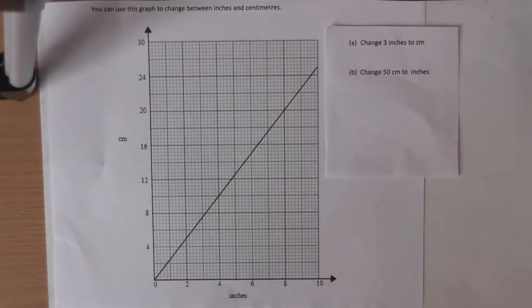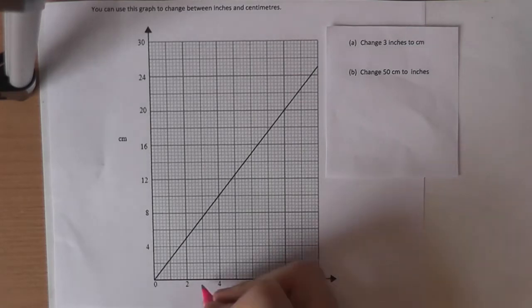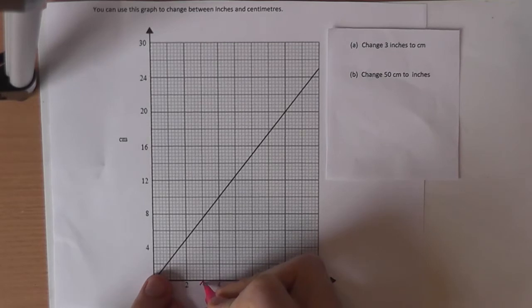Part A, change 3 inches to centimetres. Now we have done this kind of thing before. This is exactly the same as, if you know the input, work out what the output y is, or if you know the output y, work out what the input x must have been. It's exactly the same thing, just that we're switching between two particular units here. So if we wanted to change 3 inches to centimetres, I'm going to have a look at the scales on my axes, and see if I can read the 3 inches off there directly. Well, yes, I can. So on the bottom we've got 0, 2, 4, 6, 8 and 10 inches. Presumably then 3 inches is going to be here somewhere.